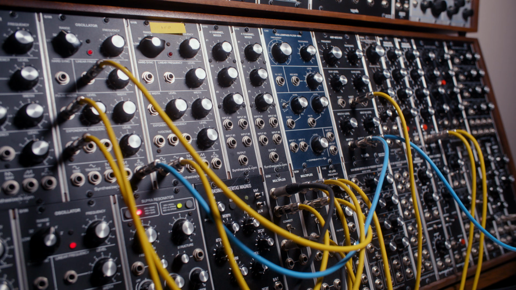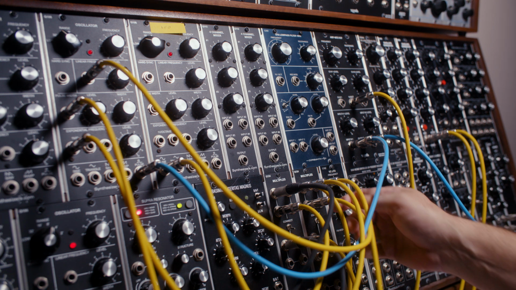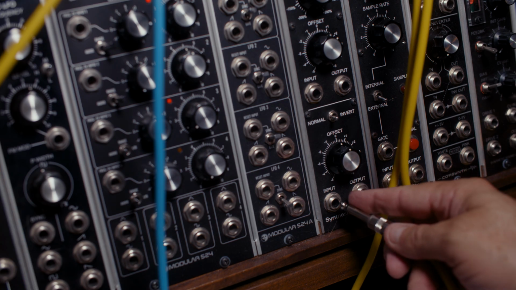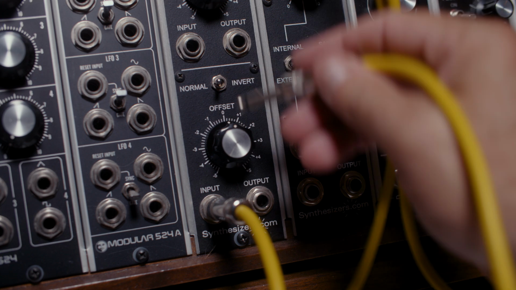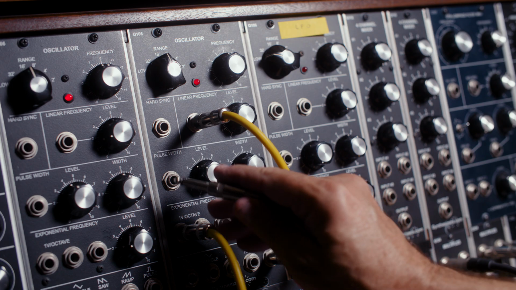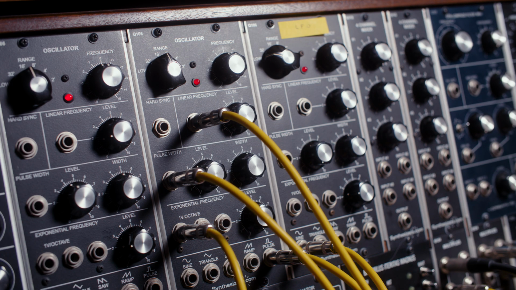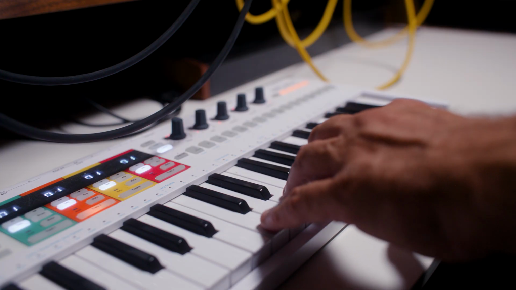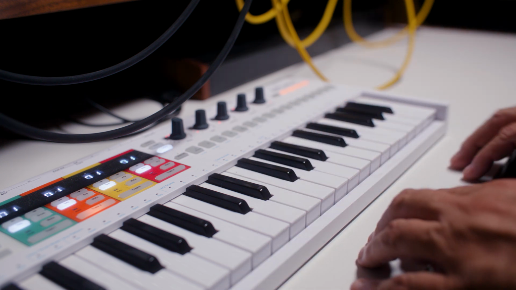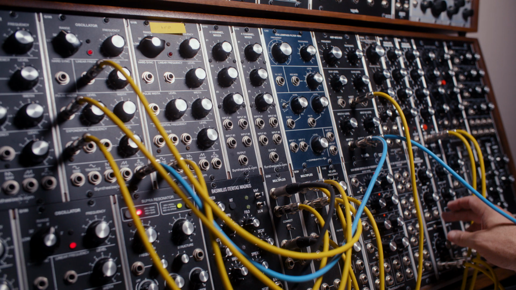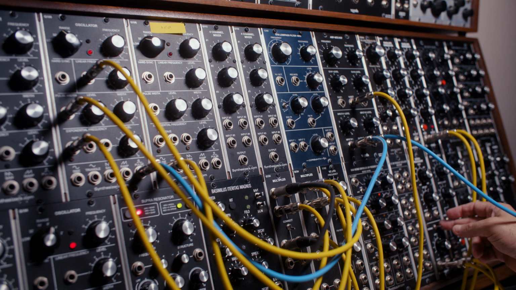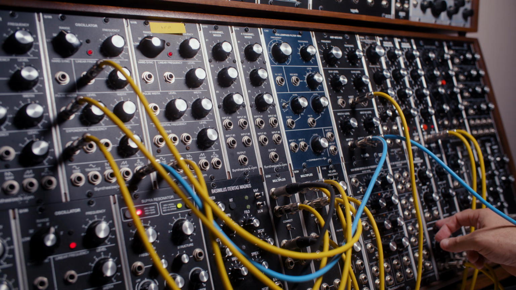And the answer is yes, using the signal processor. We're going to come out of the multiple and go to the input of the signal processor. Out of the signal processor into the pulse width. But we're going to invert the signal. Now I'm going to switch off the inversion so you can hear the difference. This is on, off.